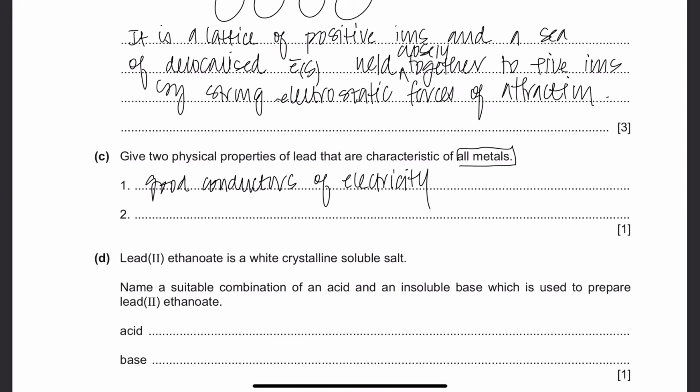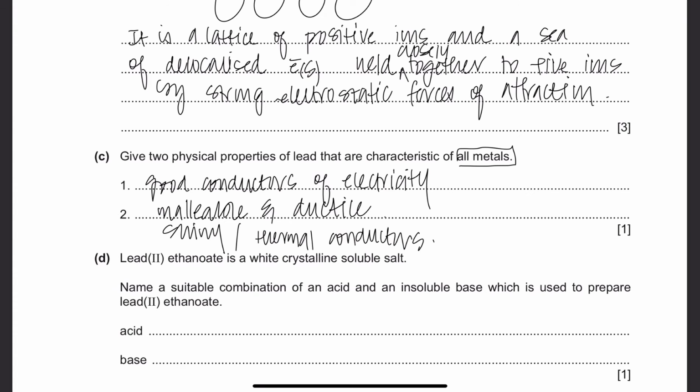So you can also write malleable, ductile, shiny, good thermal conductors. So whatever you want, right? So let's just write they are malleable, because all metals are malleable and like ductile. So ductile and malleability are separate points. So इसके अलग-अलग mark लिखने वाले हैं. Okay. You could also have written shiny. You could have also written that all metals are good thermal conductors. So they conduct heat. Good conductors of heat too.